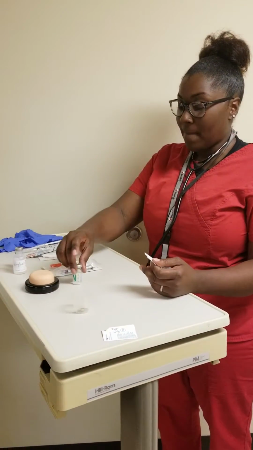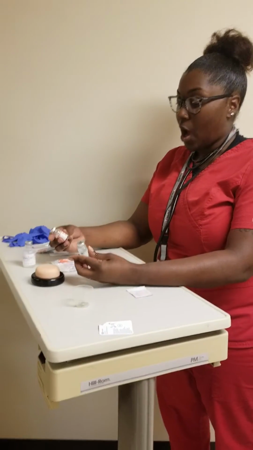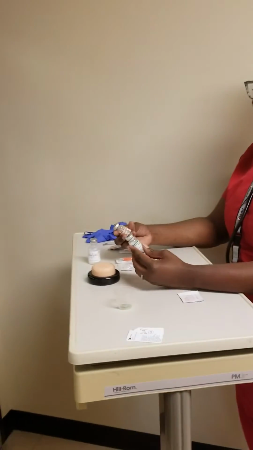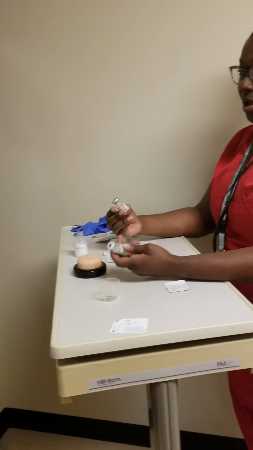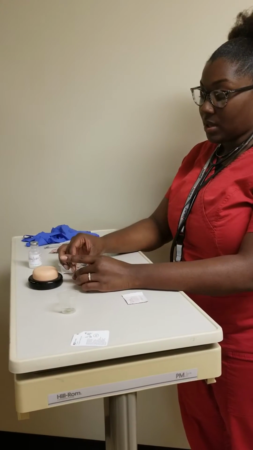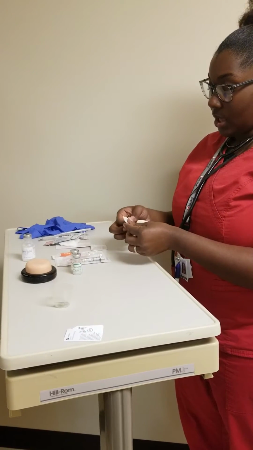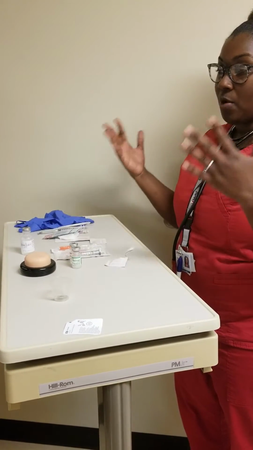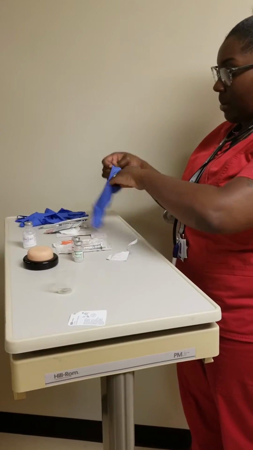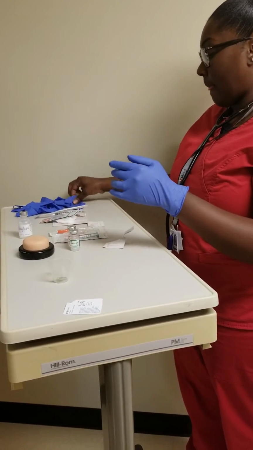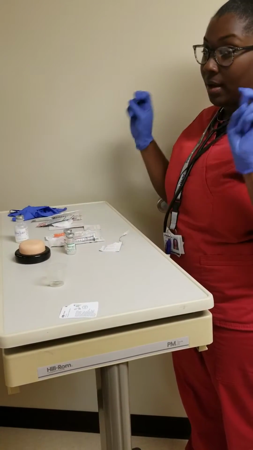I would pull my medications needed, check expiration dates as I will with all my medications. I would make sure that everything coincides with what's ordered from the physician, and make sure that the dosaging is correct. Nothing looks abnormal. I would then take my medication, and I would perform hand hygiene, and I will put on my gloves while preparing medication because I don't want to contaminate anything. And also, I'm doing all this in the medication room. I'm not even technically in the patient's room yet.